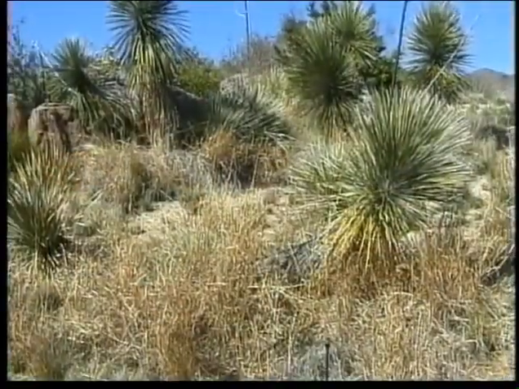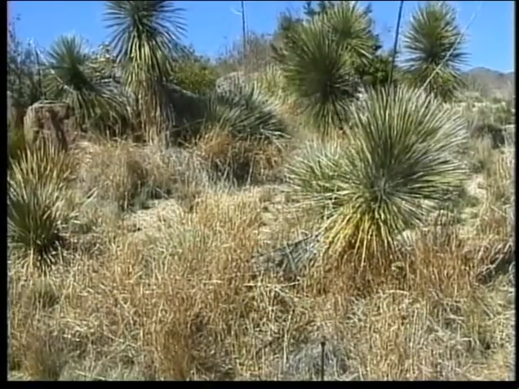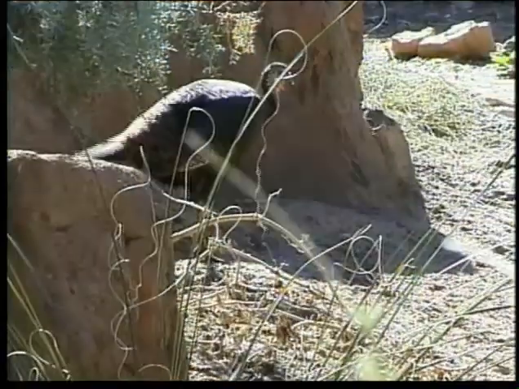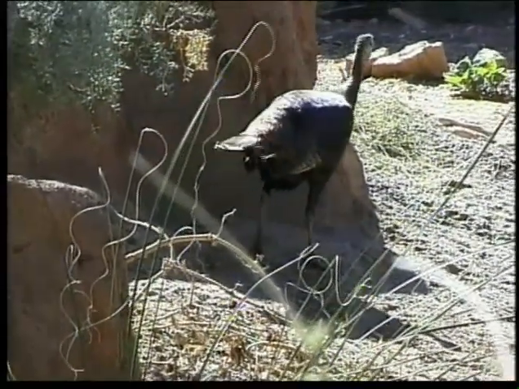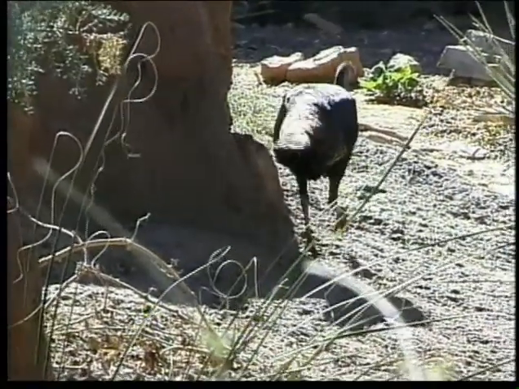Each climate zone has a different blend of temperature and precipitation, which provide the living conditions for different kinds of plants and animals.